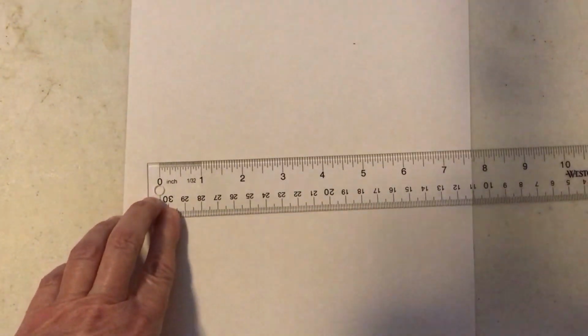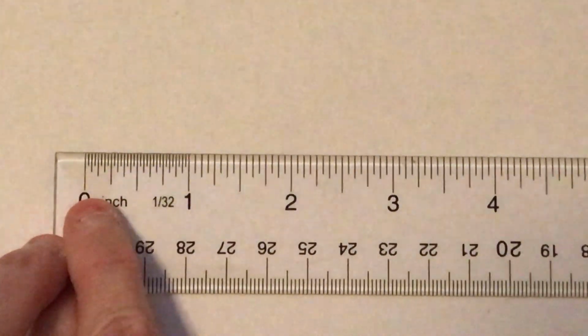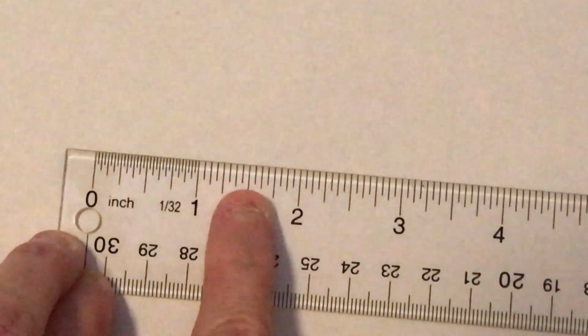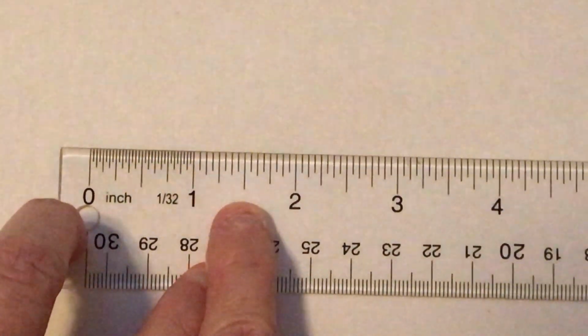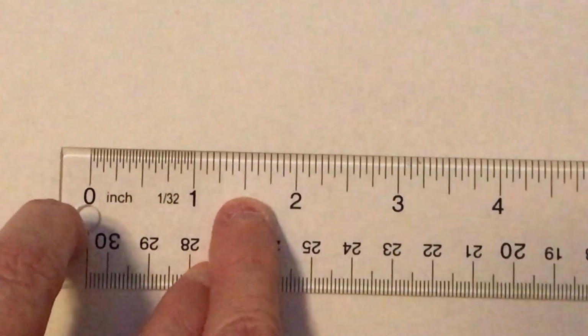Okay, let's go on. And before we start measuring our next worksheet, I want us to talk about something called a 1/2 inch. I'm on the inches side, so I want you to look at this. If something measures halfway between the numbers, if something measures halfway between 1 and 2, that's a 1/2 inch.